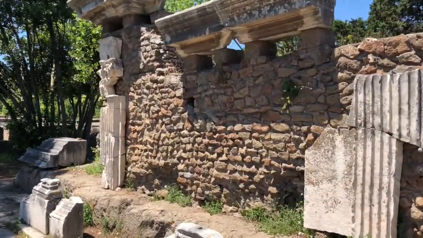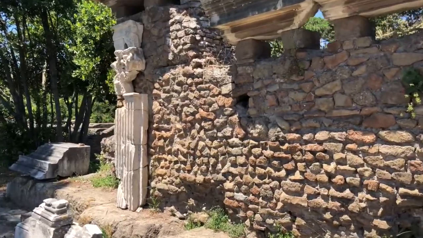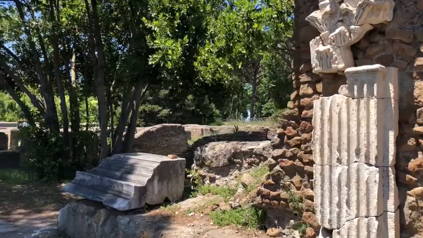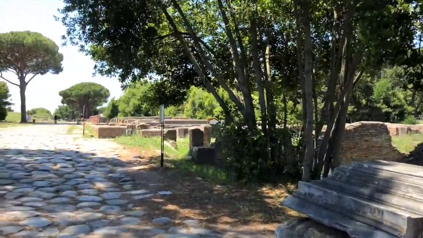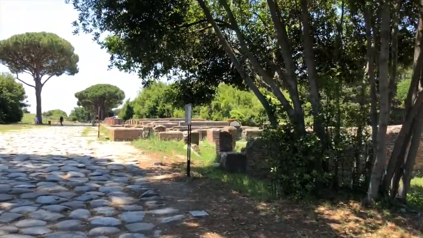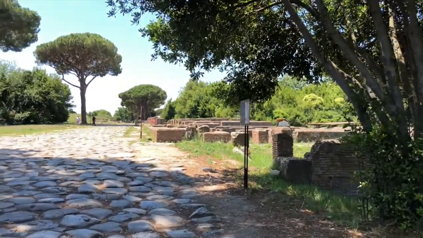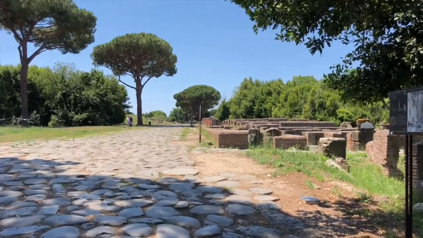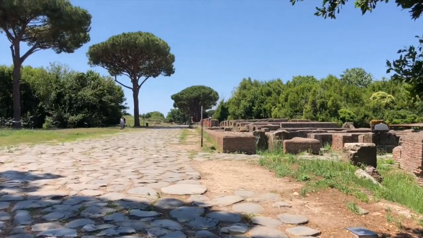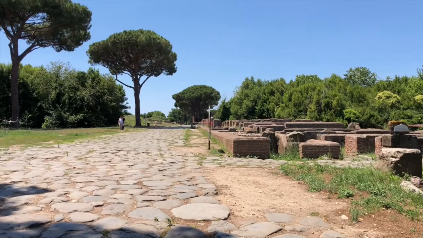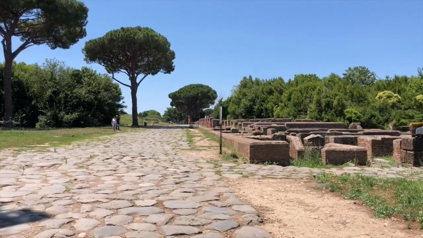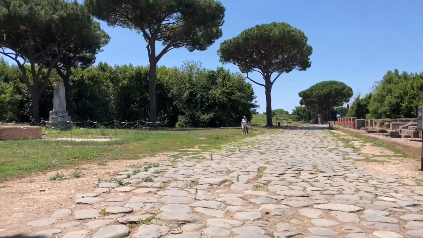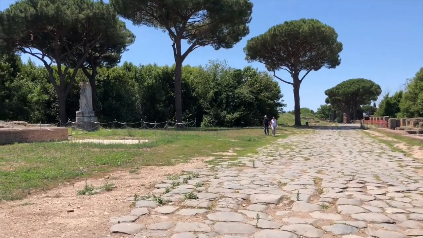So right now we are just getting into Porta Romana, and soon after we get into Porta Romana we have a sort of opening space, where we have a sort of fountain on the left, and this was a sort of taxi stand station.